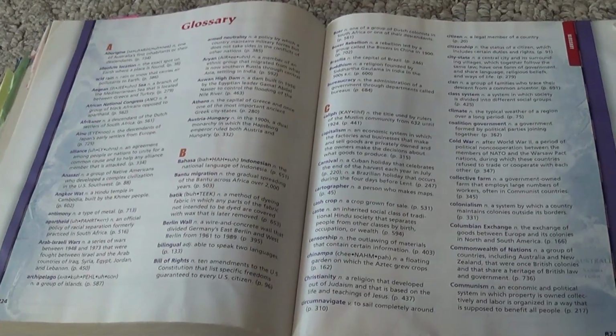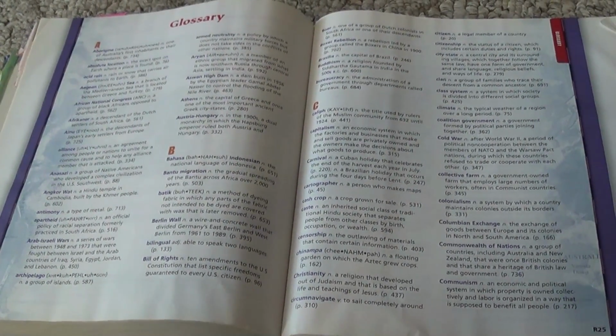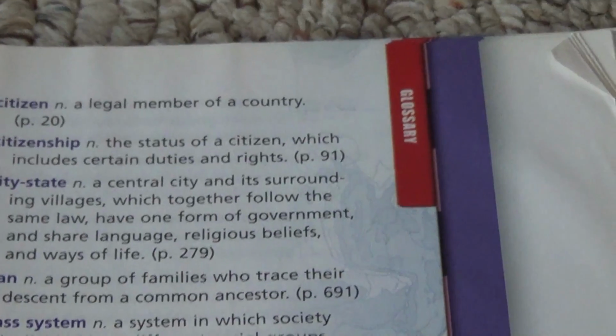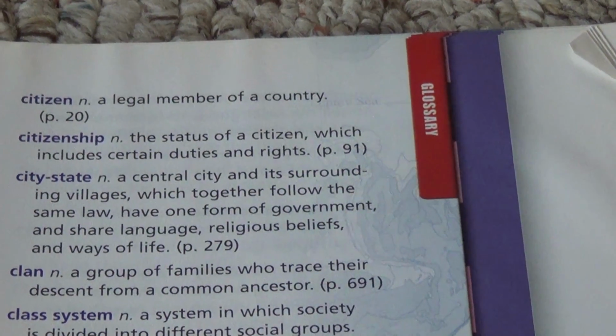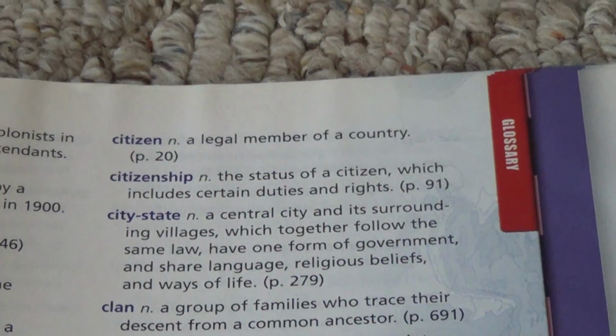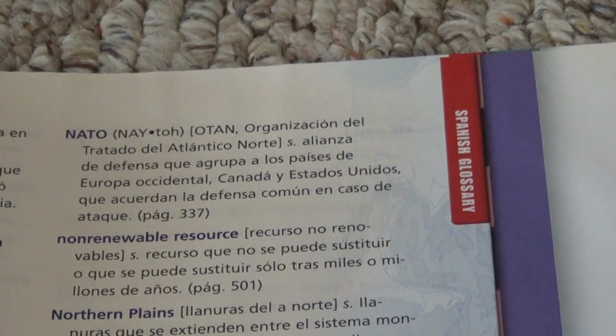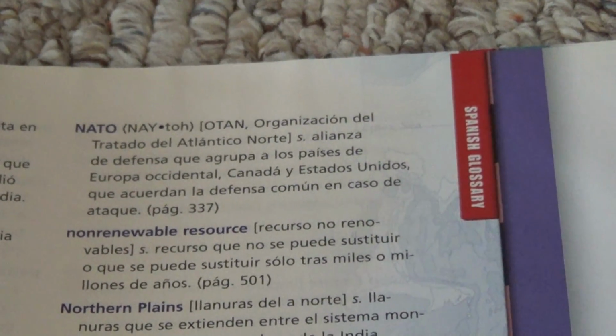After that handbook, you have the glossary, and the glossary is a very important tool for us. Again, it's in the back of the book. It, of course, is going in alphabetical order. And you'll see that these pages are marked on the side with a red tab that says glossary. Be careful because there is an English glossary which just says glossary, and if you go behind that, there is a Spanish glossary, and most of my students will not need the Spanish glossary.